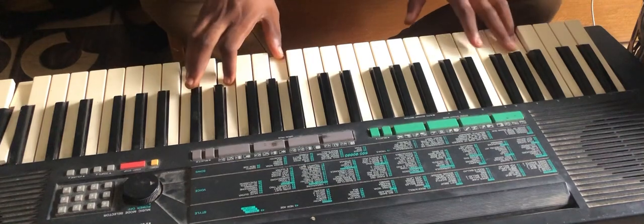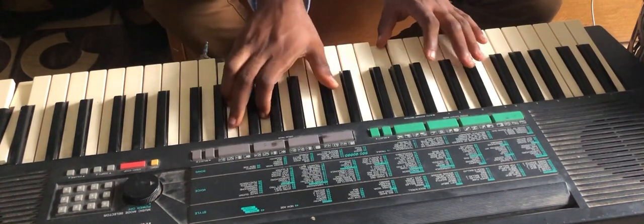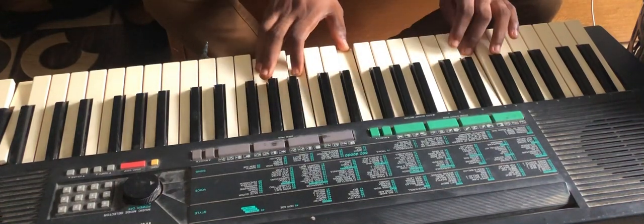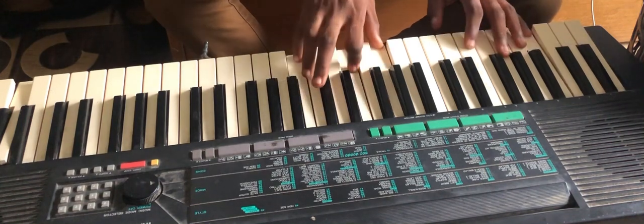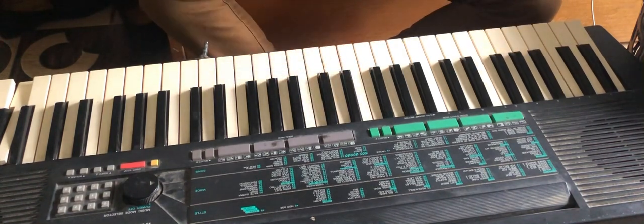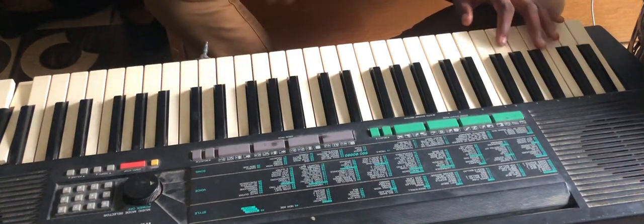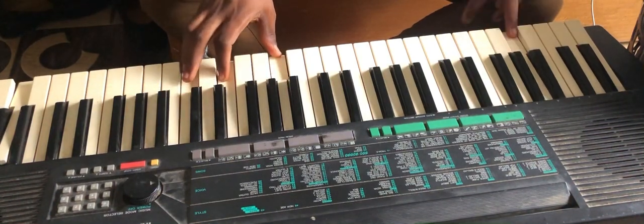Do, ti, la, so, fa, mi, re, do. So an advancement of the local chords. When you play your do here, you play your la here on the higher octave. And when you play your ti, you play your re here.